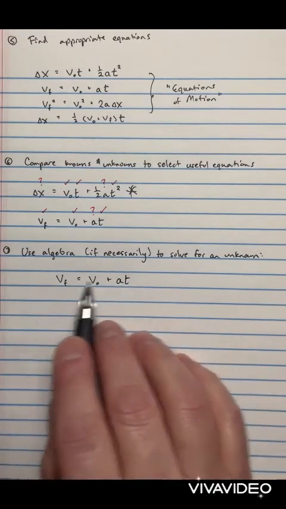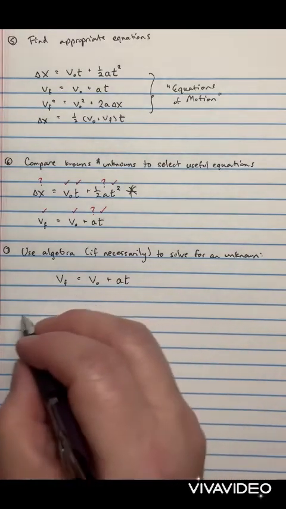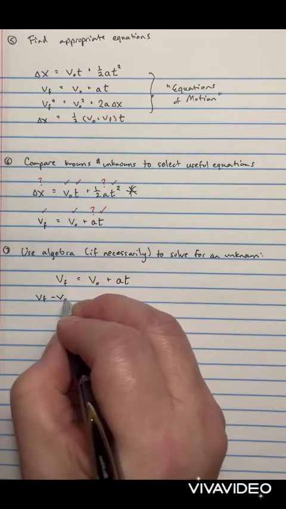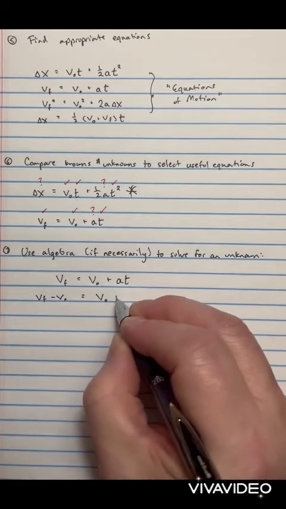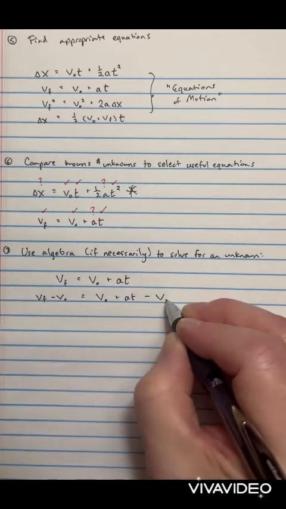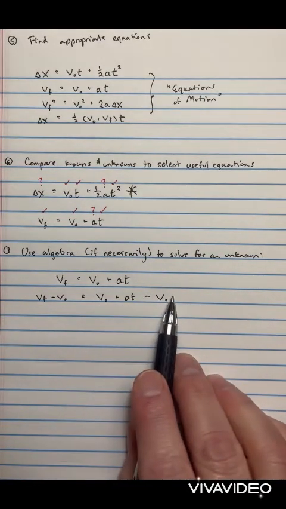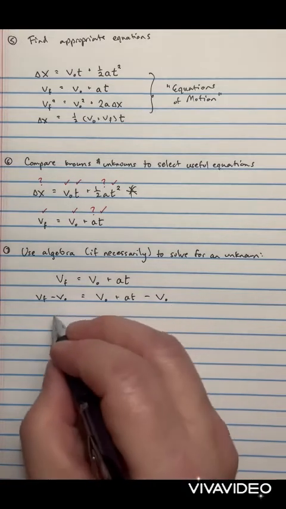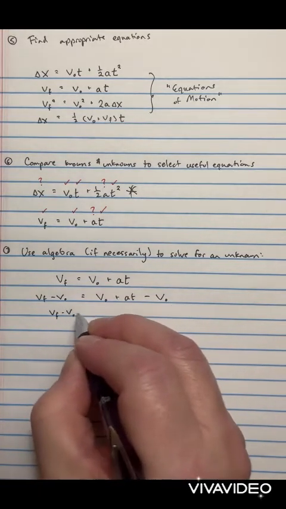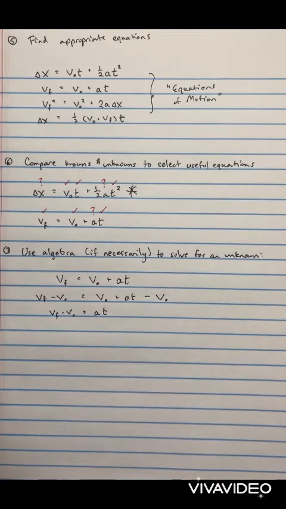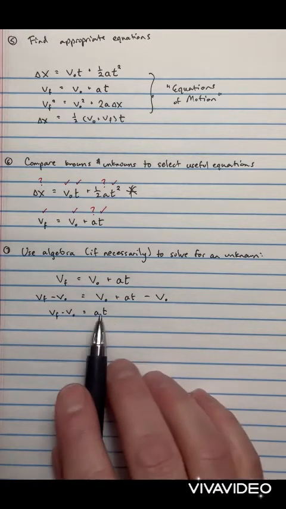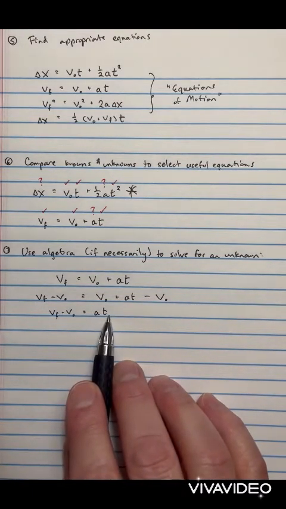So first things first, subtract v naught from both sides. So vf minus v naught equals v naught plus at minus v naught. The reason to do this is because v naught minus v naught is 0. That disappears. And it leaves me with vf minus v naught equals at. So first algebra step, I've gotten all the stuff I can moved over to the other side. Second thing is, it's not just a, it's a multiplied by t, or acceleration multiplied by time.